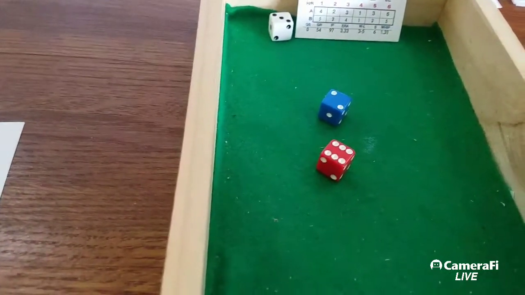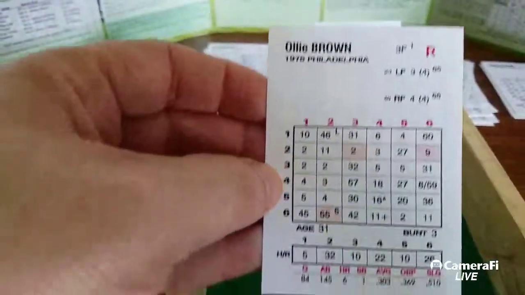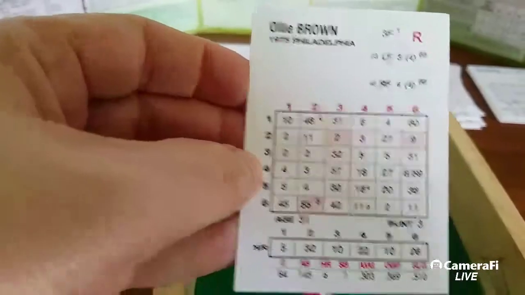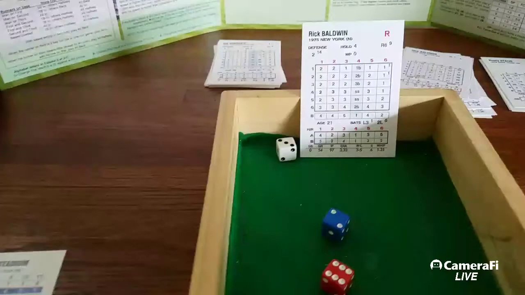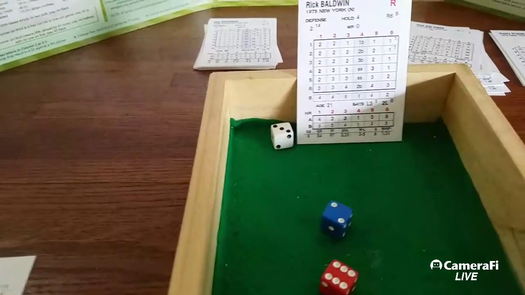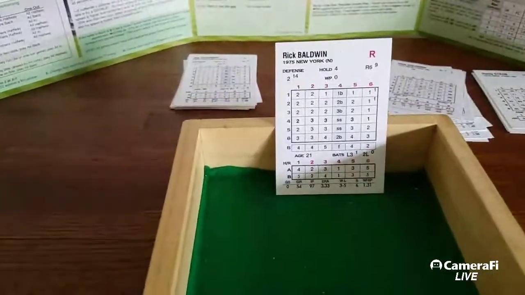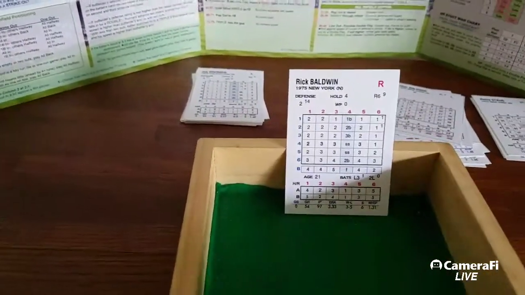They got Ollie Brown to downtown because they need a home run to tie the game. So they're going with downtown Ollie Brown and take a shot to see if he can go downtown. That was his nickname, Downtown Ollie Brown. So he's going to try it against Rick Baldwin. He is the tying run at the plate with 2 outs in the 9th.